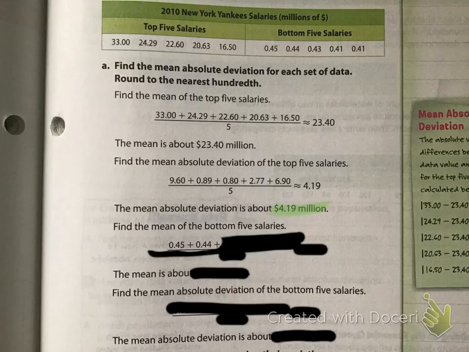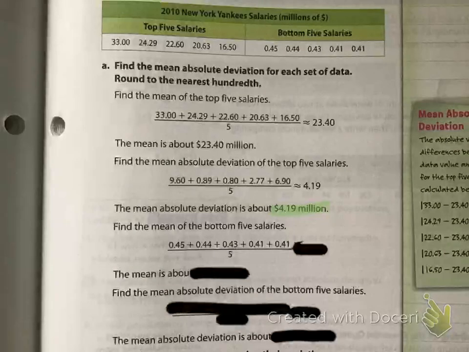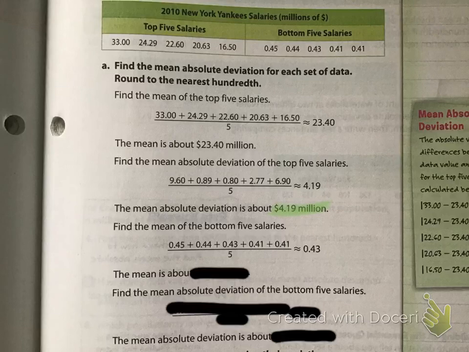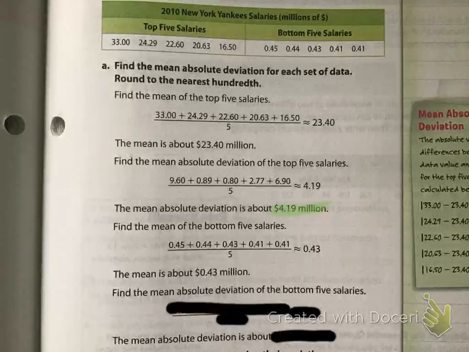We just add up all of them. Again, it says 5, so we know we're dividing by 5. It's in the book, so if we added them all together, we get about 0 and 43 hundredths. So the mean is about that. The mean absolute deviation, again, how do we get the numbers for the mean of that mean? Madison, how do we do it again?